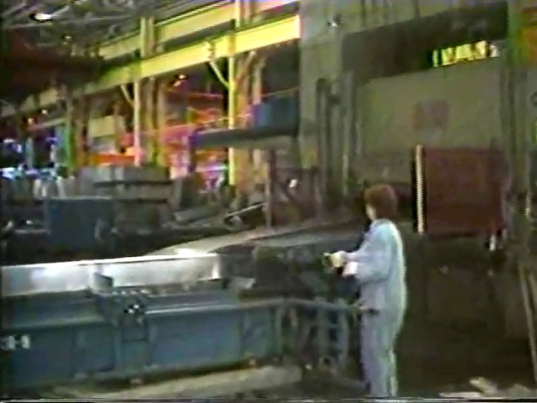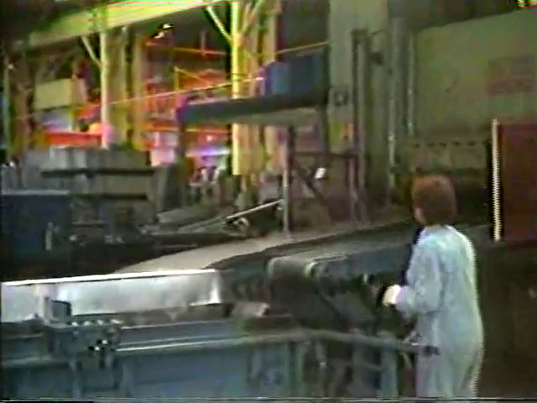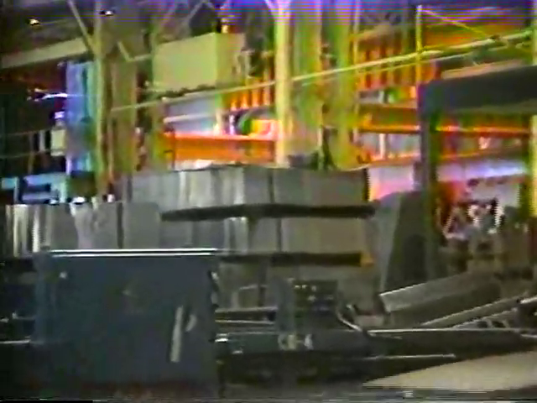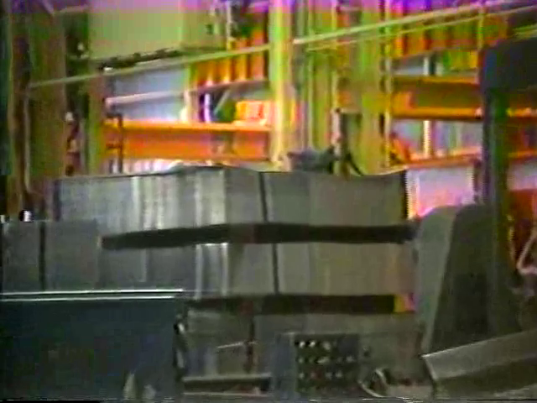The coils are brought from storage to a cutoff press when needed. It is decoiled and run through a die where it is cut into blanks. The blanks are then stored until needed.